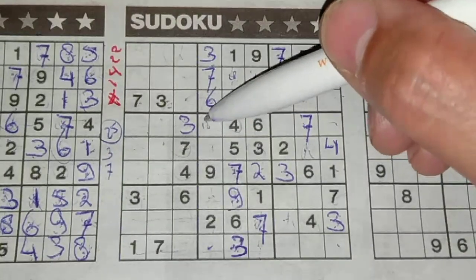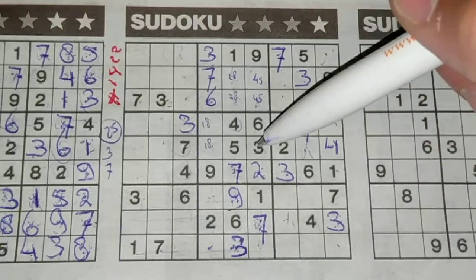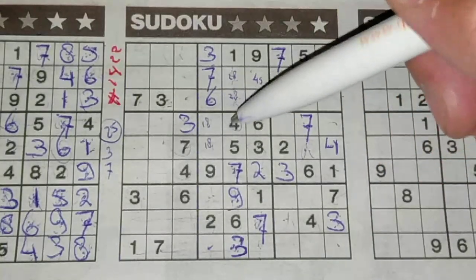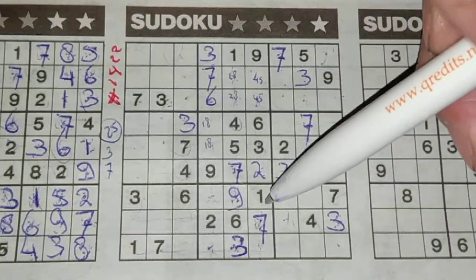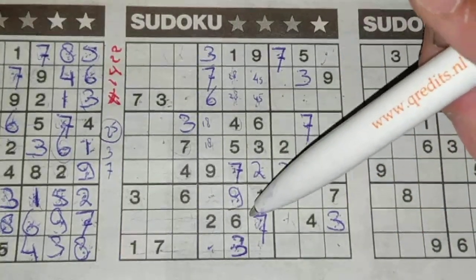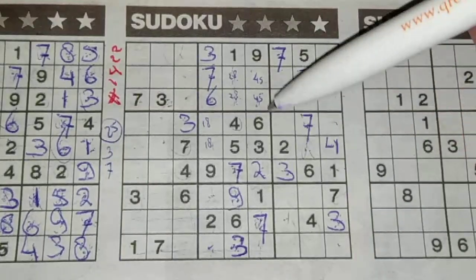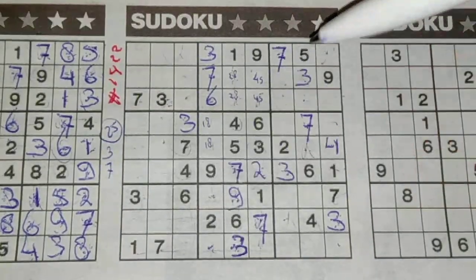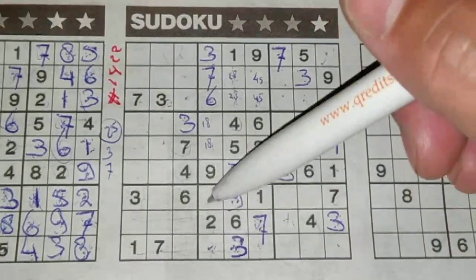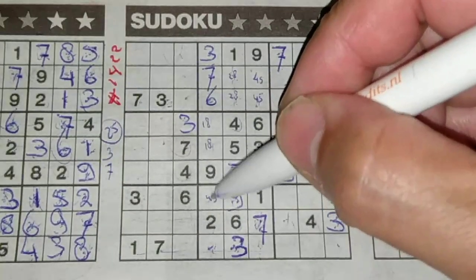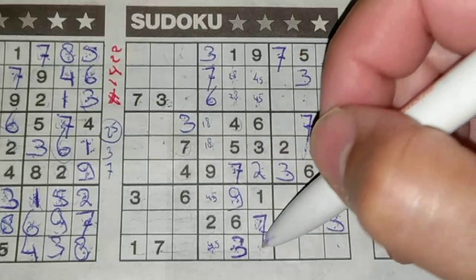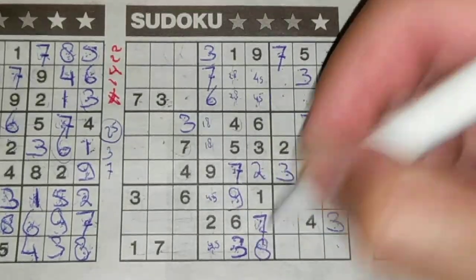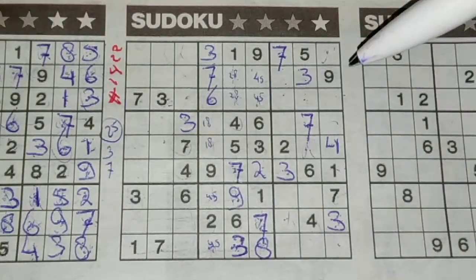I cannot fill this yet. We need to wait. I mark them for you because it's a pair. The other pair in this column should be for the numbers 4 and 5. I cannot fill this yet. I need to wait. That means 1 number left in this big square for the number 8.